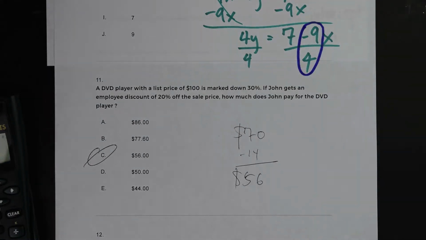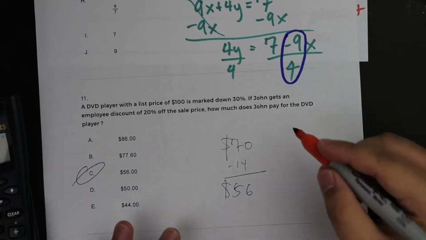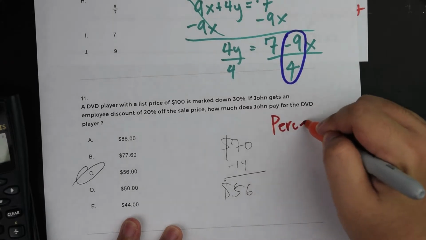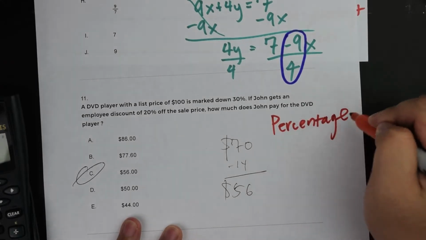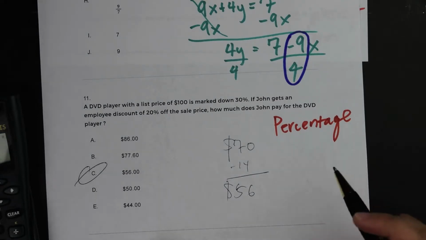Now I'm going to explain to you how I was able to get to this answer. So for number 11, it's all about percentages. This type of concept leans a little bit towards statistics, but not totally. It's just the very basics of percentages. I'm going to go step by step through what the question states, and I'll do it in a different color so you can follow along.